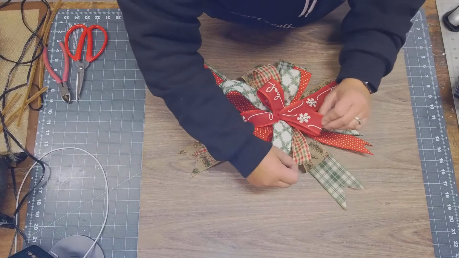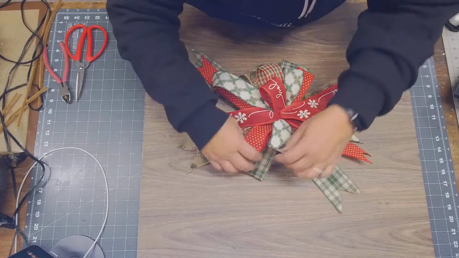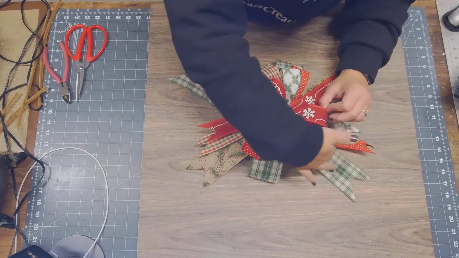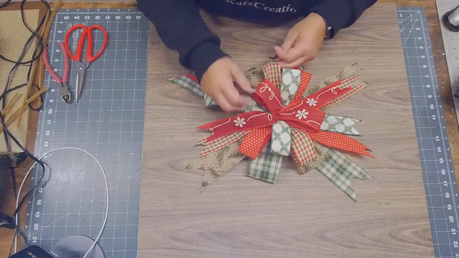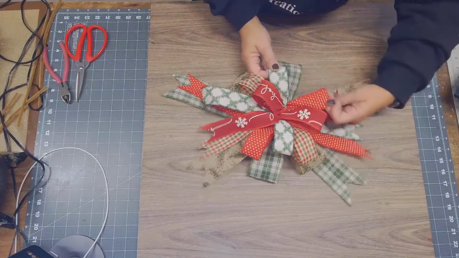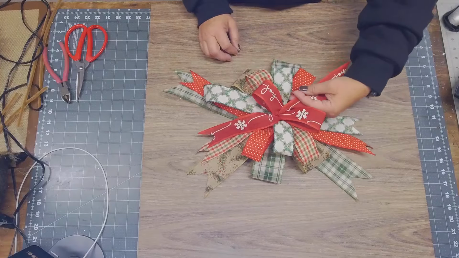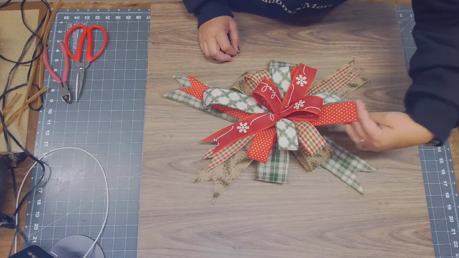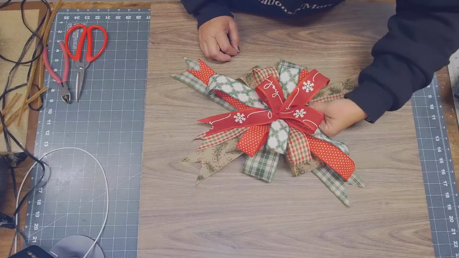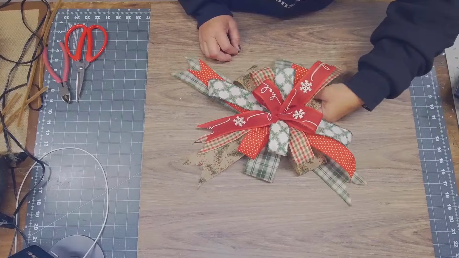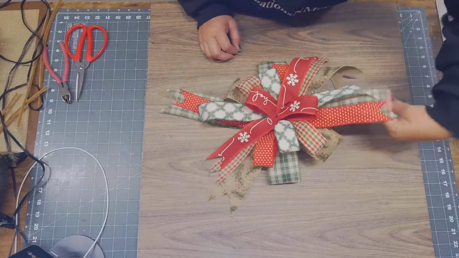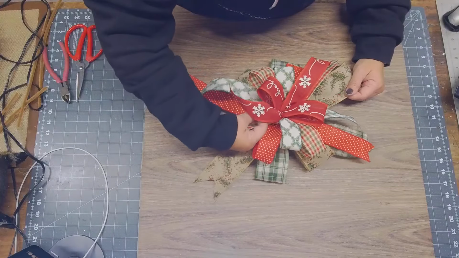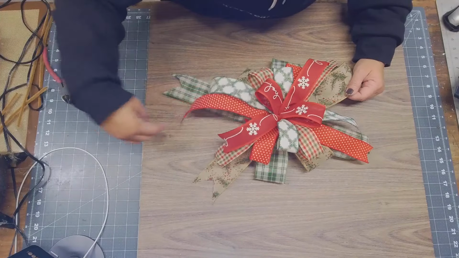So again, just play with what you want to see where. I like more of the traditional colors here, and then it's like rustic on this side. So same thing, rustic over here, traditional Christmas here. Now for the tails, all you're going to do is like the old-fashioned curling ribbon. You're just going to draw them between your fingers and pull them all out. Same thing here. You're just going to reach in and give them a fluff.